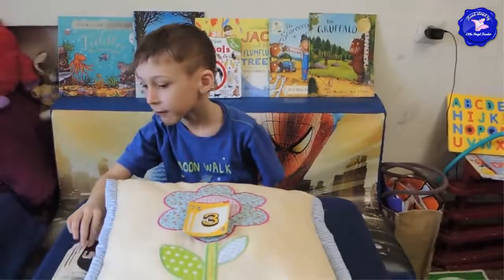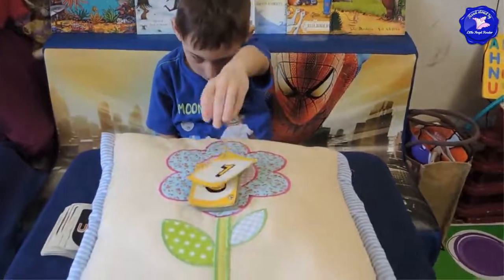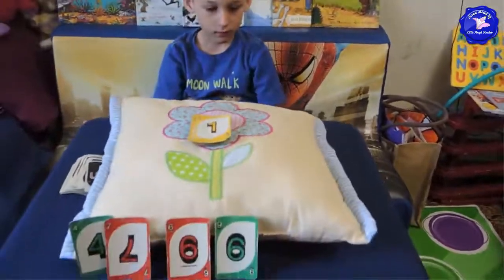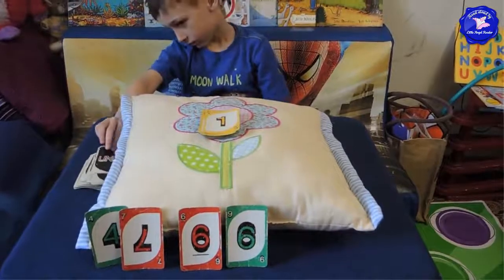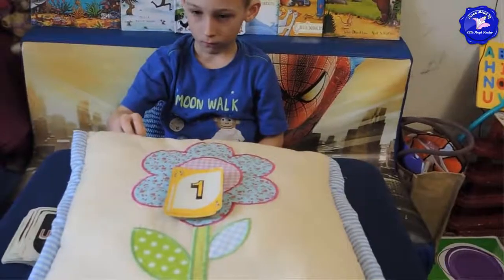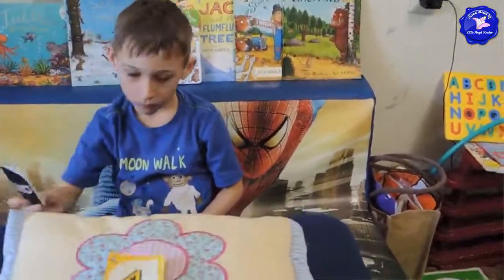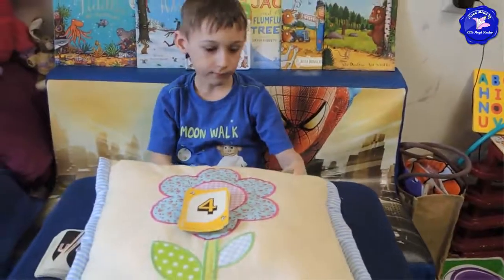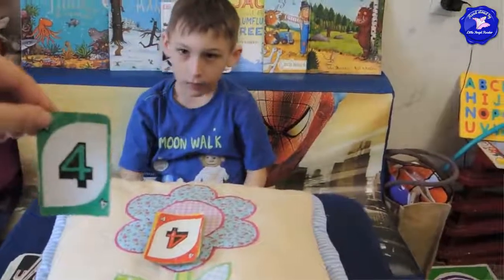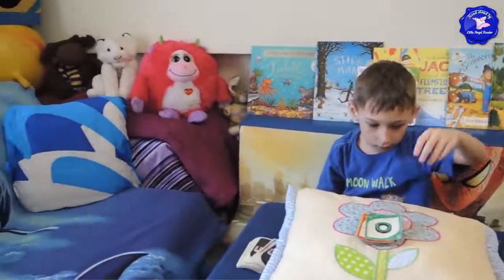Do you have any cards? 1 yellow. Okay, I go fish. Your turn, Max. Nothing? Okay, I'll go fish. 4 yellow. 4 red. Great. 4 green. 0 green?